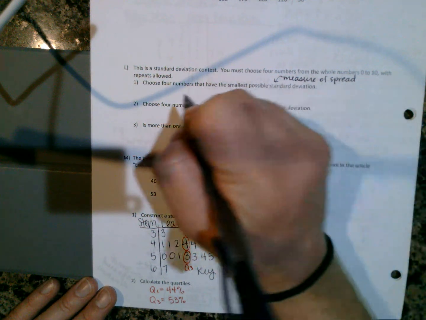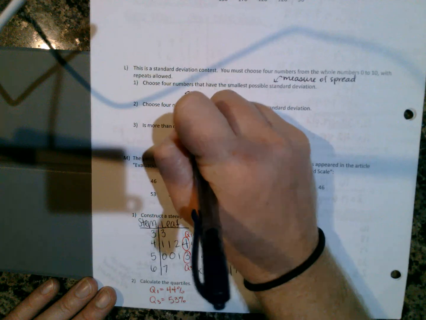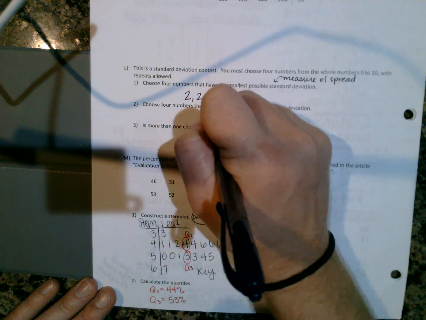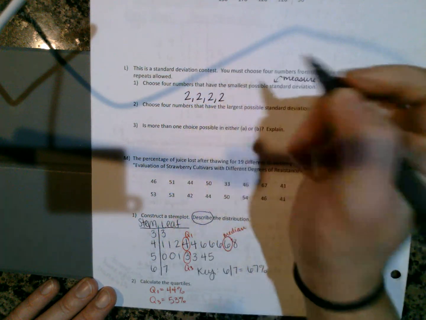Okay, so the 4 numbers with the smallest possible standard deviation that I came up with would be 2, 2, 2, and 2. Remember, repeats are allowed, whole numbers between 0 and 10. The 4 numbers that have the largest possible standard deviation need to be the furthest apart that we could possibly get them.